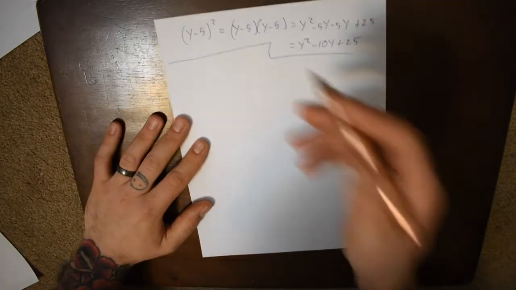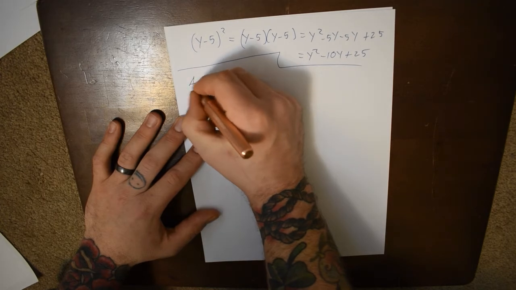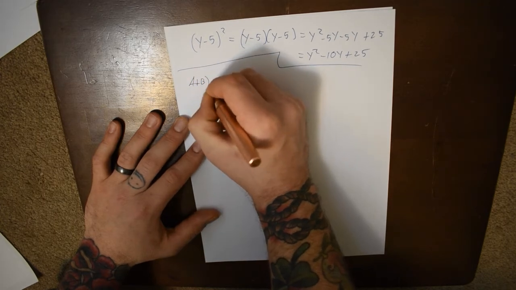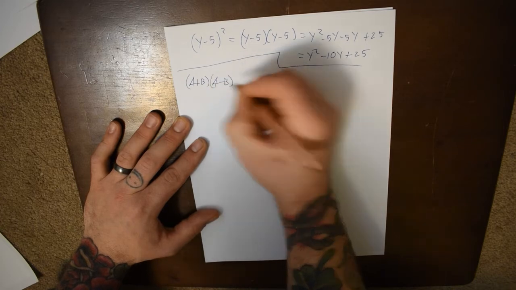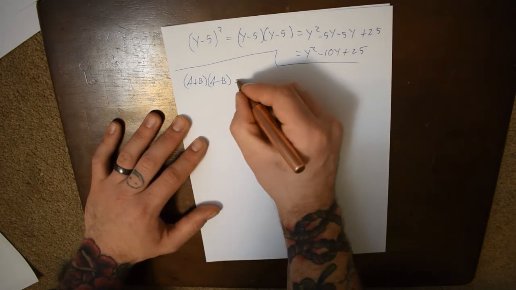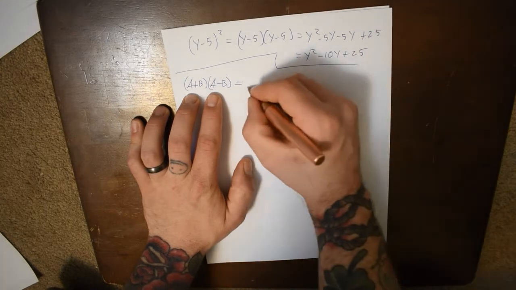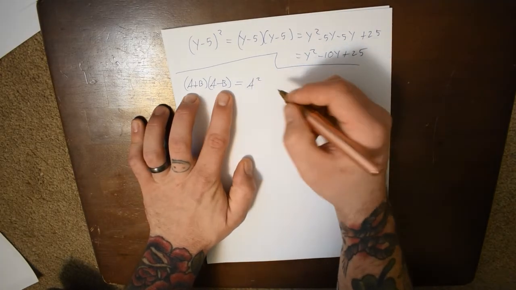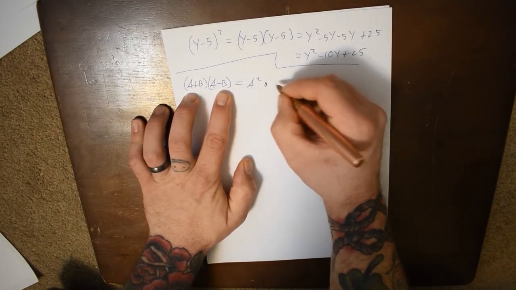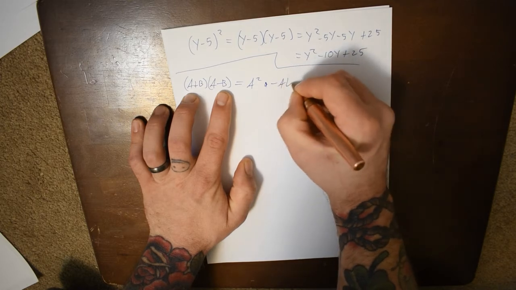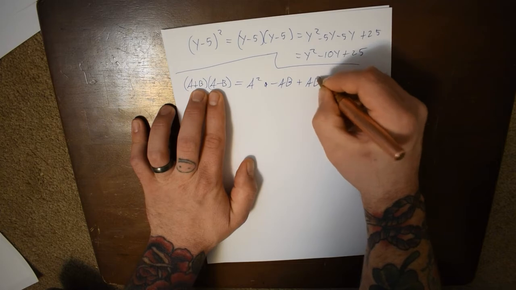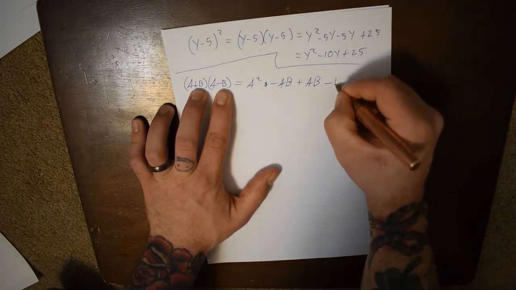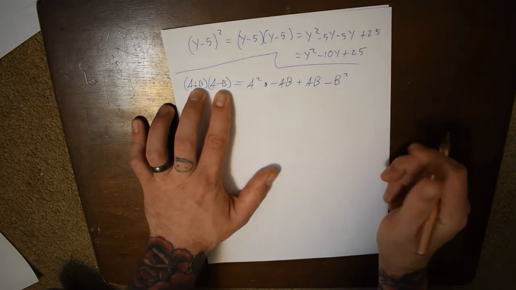The final rule we're going to talk about is (a plus b) times (a minus b). We're going to use our distributive property, so we're going to multiply the first, a squared, times the outside, minus ab, times the inside, plus ab, times the outside, negative b squared.